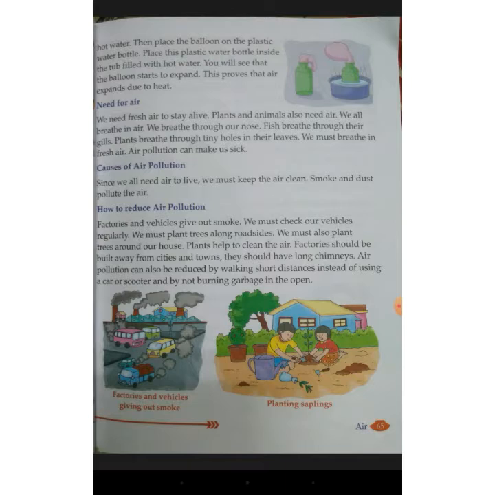What is the need for air? We all need fresh air to stay alive. Not only we human beings but also plants and animals need air. We all breathe in air. We breathe in the oxygen that is in the air and breathe out carbon dioxide, which is used by the plants in order to make their food. So, air is very important not only for human beings but also plants, animals, and every living creature on the earth. We breathe through our nose, fish breathe through their gills, plants breathe through the tiny holes in their leaves called stomata. We must breathe in fresh air.